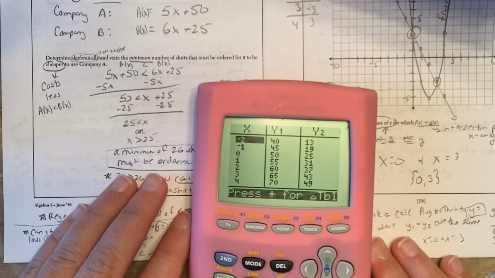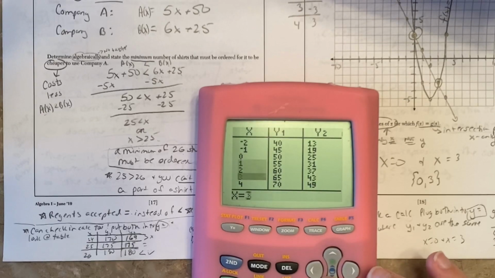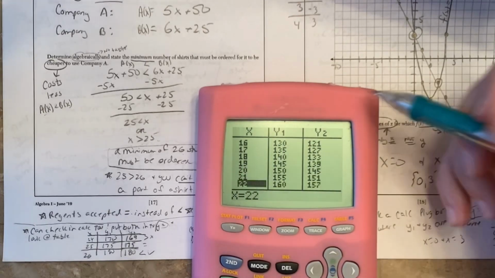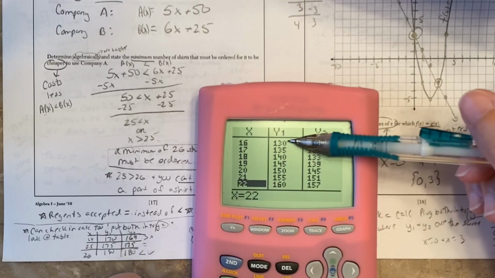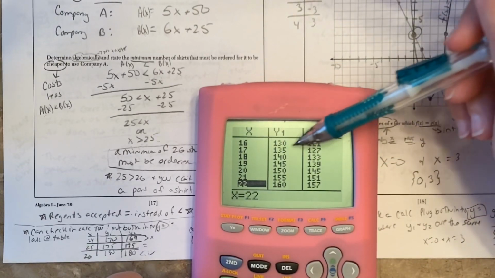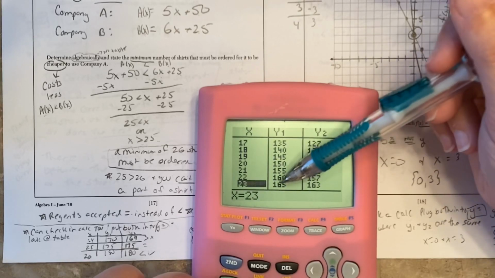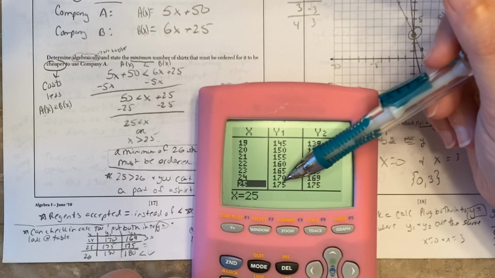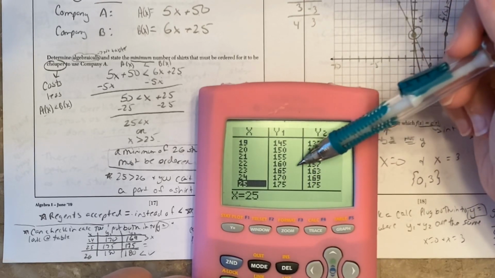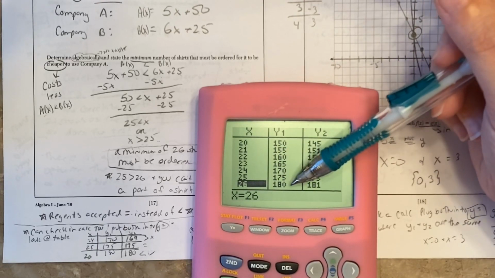And then if you go to the table, let me get up to 24, 25, 26. As you can see right here, as I'm going up, the A is more expensive each time. More expensive, more expensive, more expensive. Oh, look, 25, they're the same. But if you go one more, 26, that's the first time that A is cheaper.